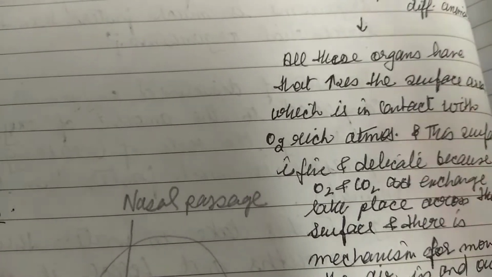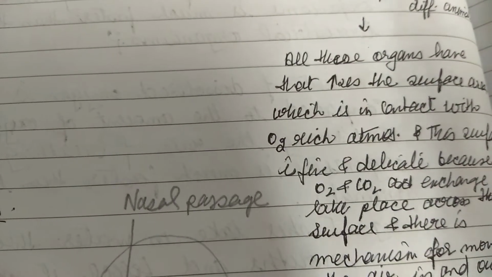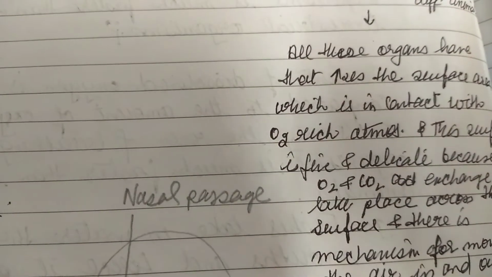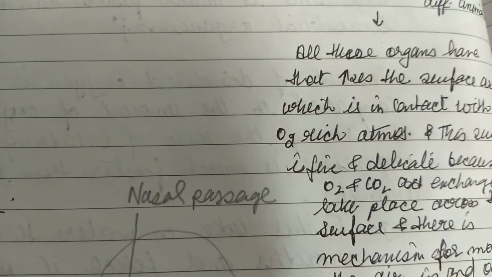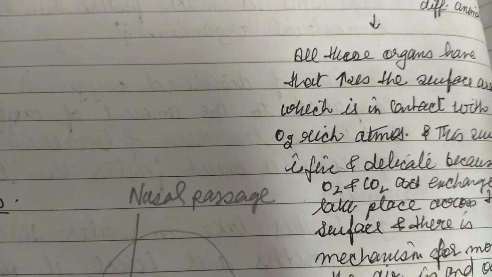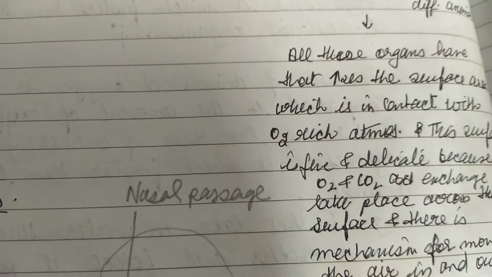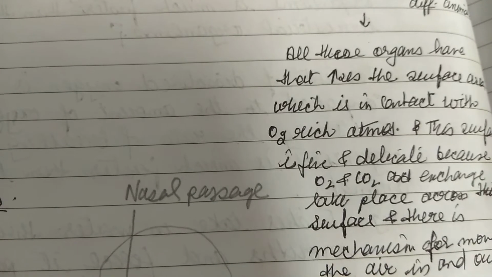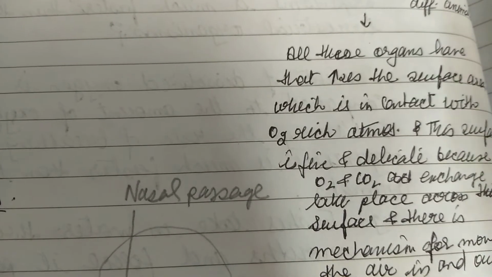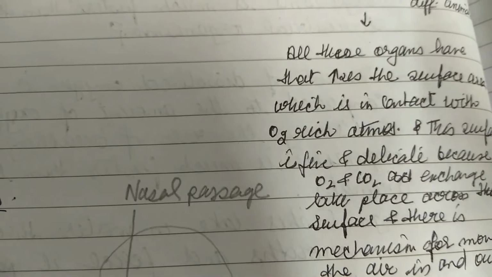If we take the example of human beings, the air goes through the nose. We will discuss that in detail also. So air goes through the nose and reaches the lungs.